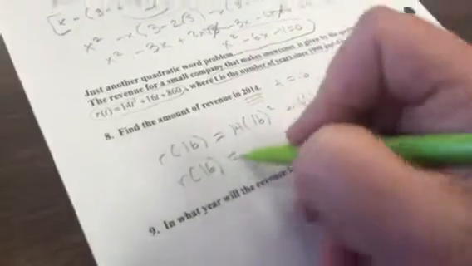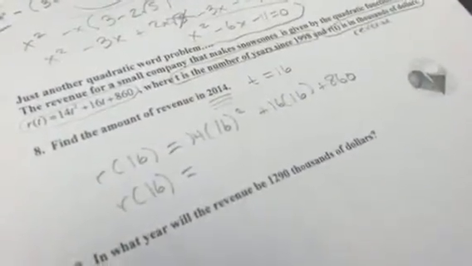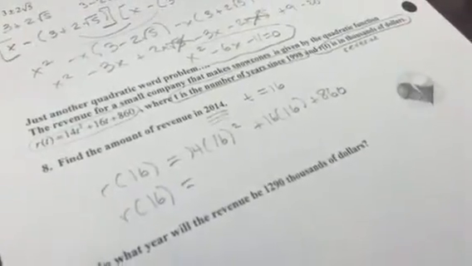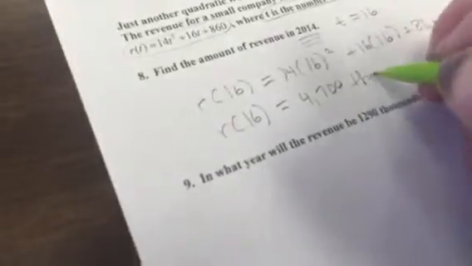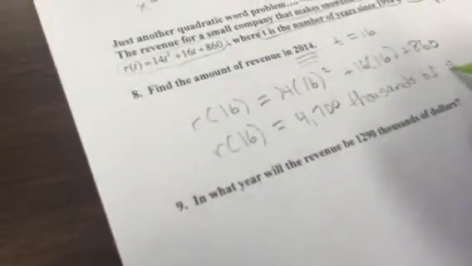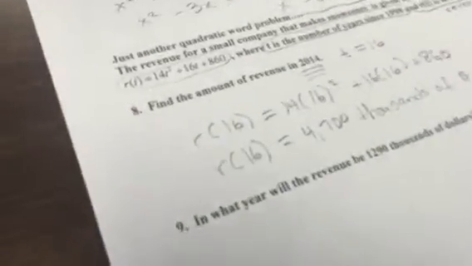So R of 16, let me punch this in my calculator. So I get an answer of 4,700 thousands of dollars. I could put my units, 4,700 thousands of dollars means 4,700,000, but I'll actually accept that as an answer. You've put the right units in.